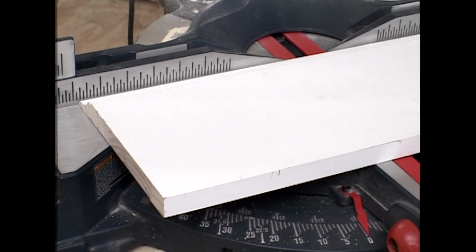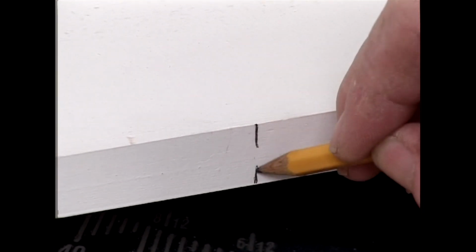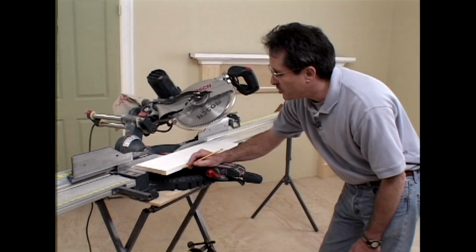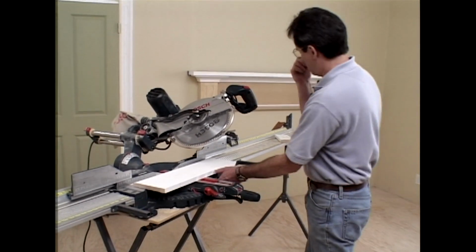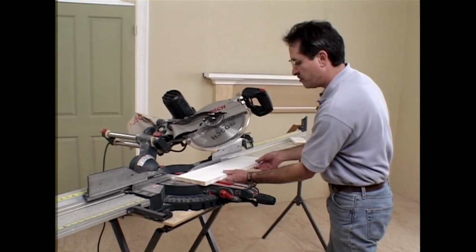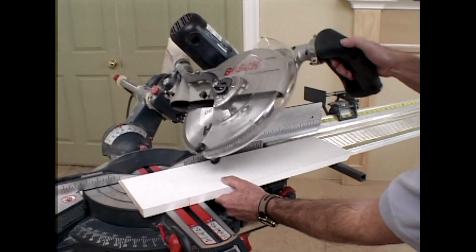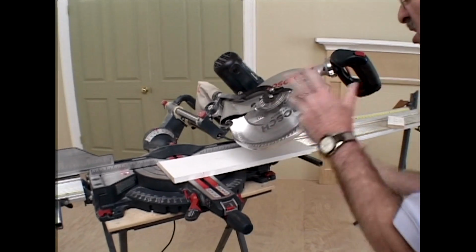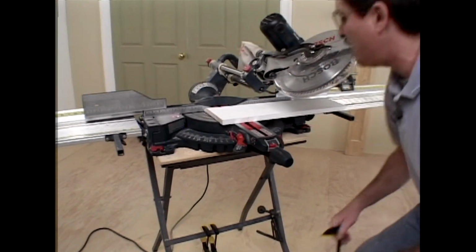Now, I need to transfer that mark down to the back of the molding. I can eyeball this pretty closely, but if you're uncomfortable doing it, use a little square to transfer that line, because that's where the long point of the miter has to be cut. Now, I can slide this board just past the guard here and get ready to make this cut. And once again, my hands are kind of crossed from the way I'm usually comfortable cutting, so I'm going to grab a clamp.